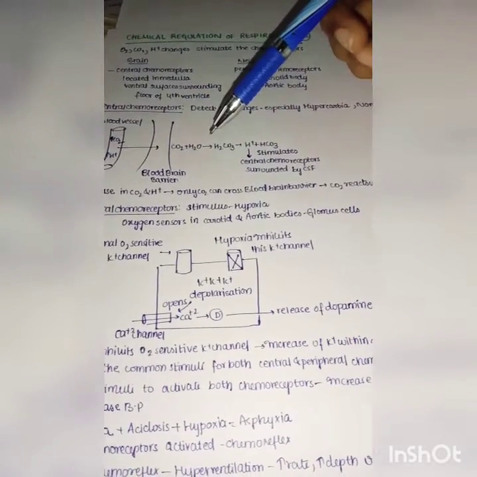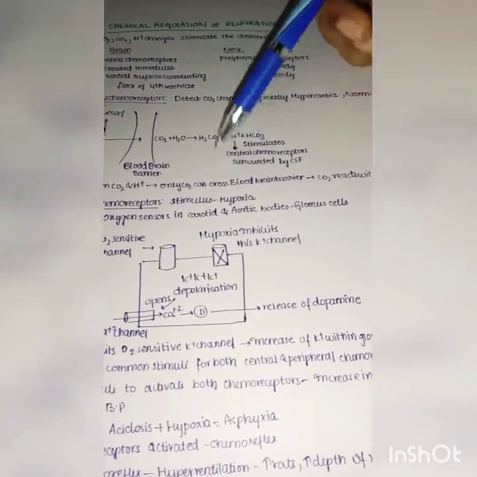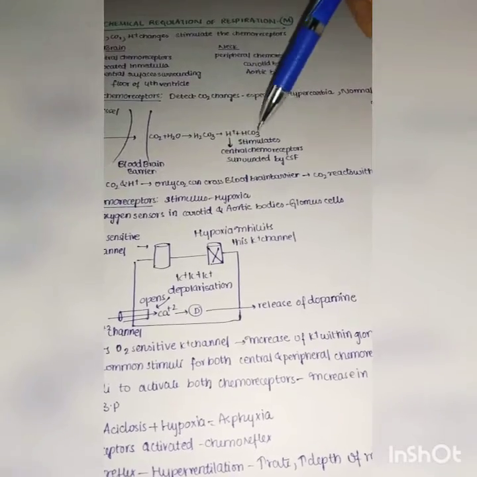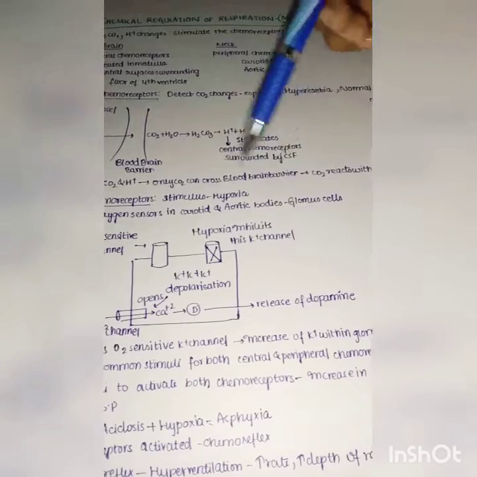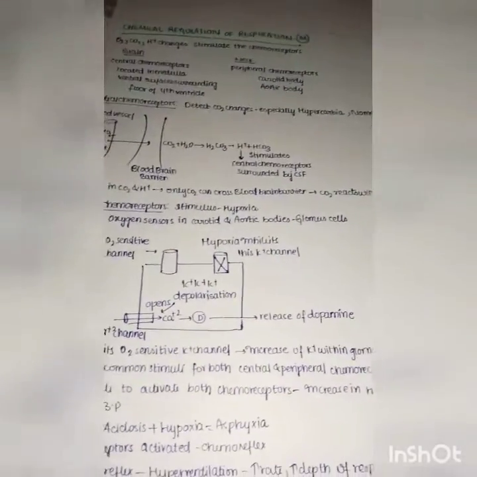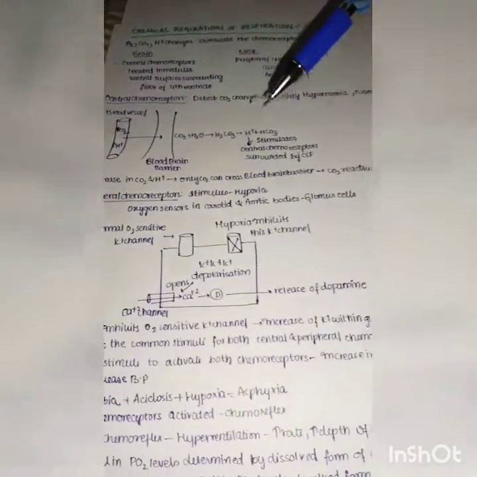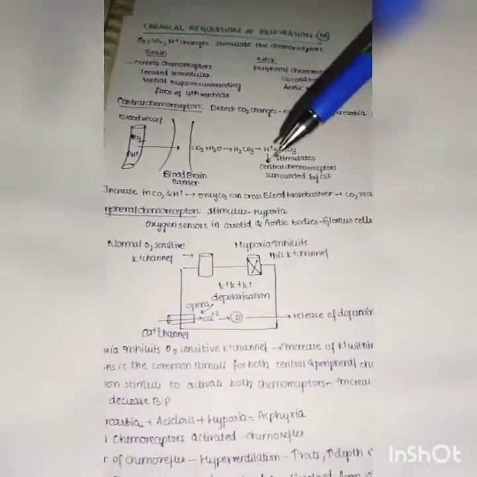So coming into the brain, what happens? Carbon dioxide binds with water to form carbonic acid. This carbonic acid, H2CO3, in turn breaks down into H plus and bicarbonate. This H plus stimulates the central chemoreceptors, which are surrounded by the cerebrospinal fluid. So the H plus is the one which can directly activate the central chemoreceptor, but you can remember this H plus is not directly coming from the blood vessel, but is the product of the carbon dioxide and water reaction.